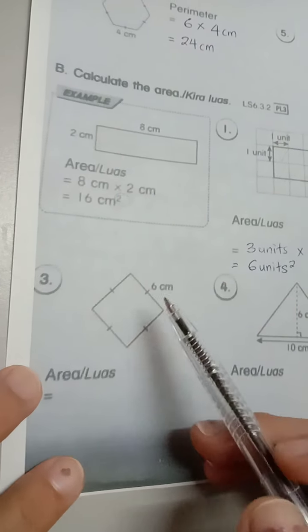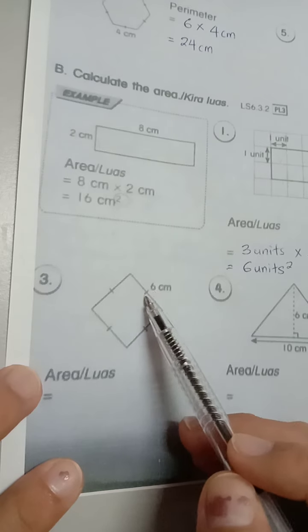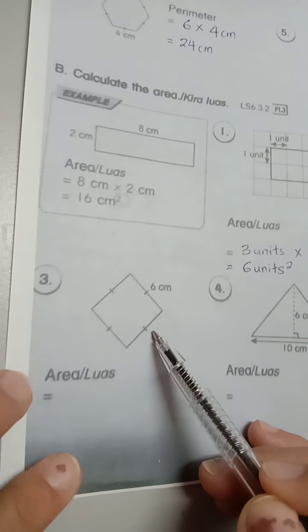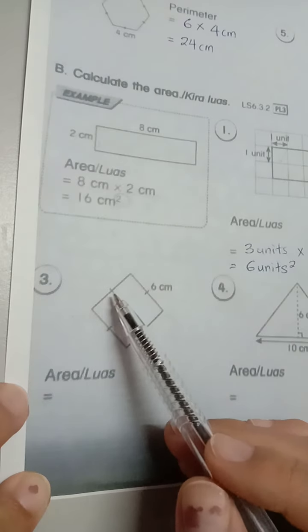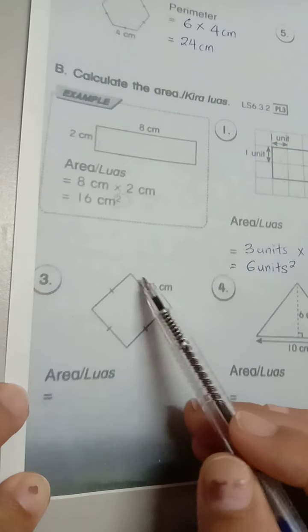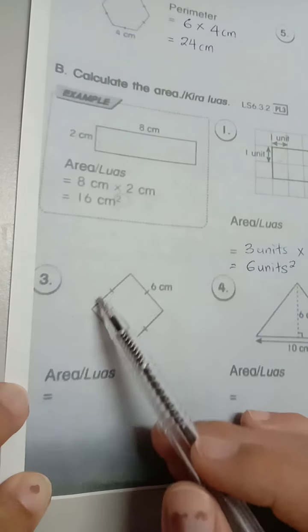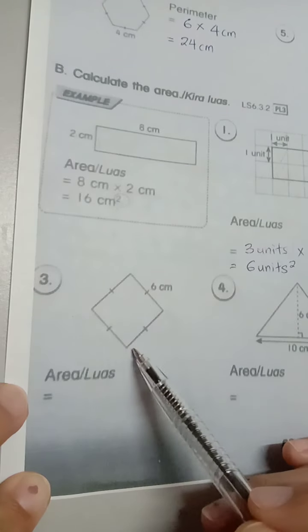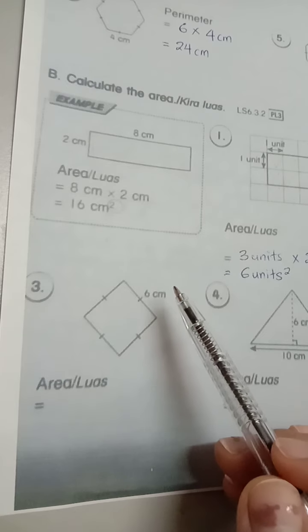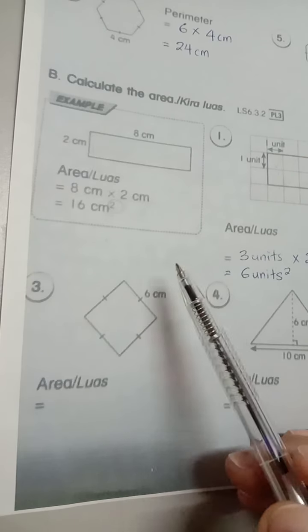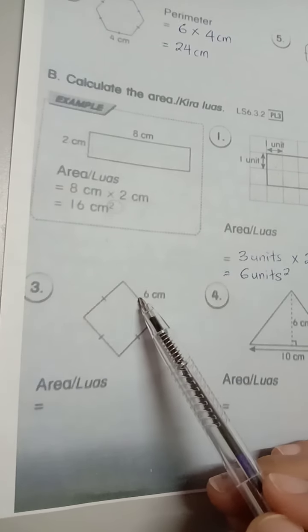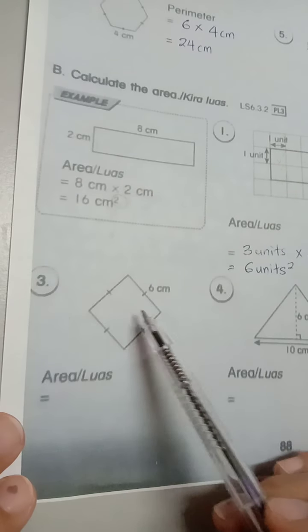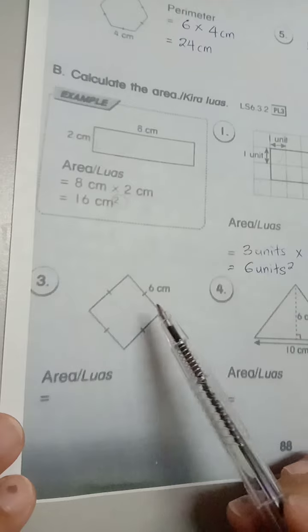Okay, number 3. If you look here, you see the mark here. What does it mean? Yes, it means the same. So clearly this is a square, because a square has 4 equal sides. So what we need in a square is the same thing: we need the length and also the width. In a square, the length and the width should be the same.